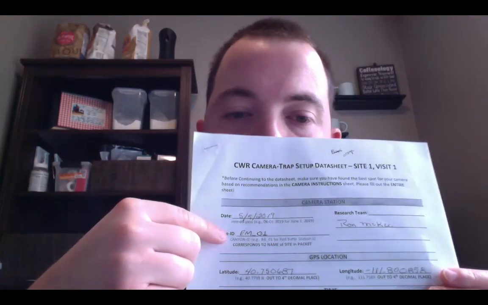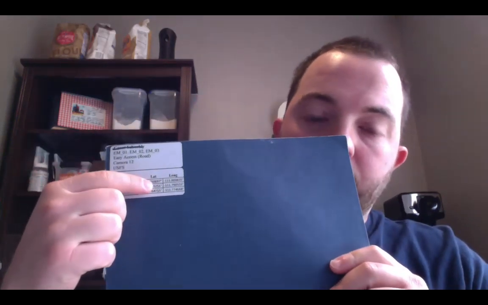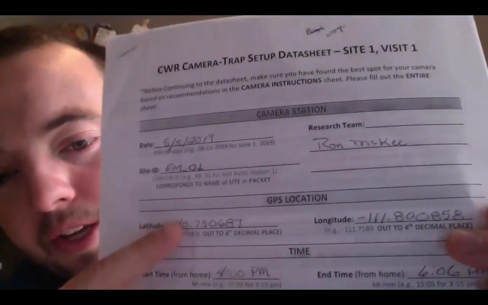What I need is the name of the site, which can be found right there, of course. And then I need the GPS coordinates, the actual GPS coordinates. So not the ones that are listed right here on the packet. These are the general GPS coordinates. I need the actual and exact GPS coordinates, the ones that are listed right here on the page.